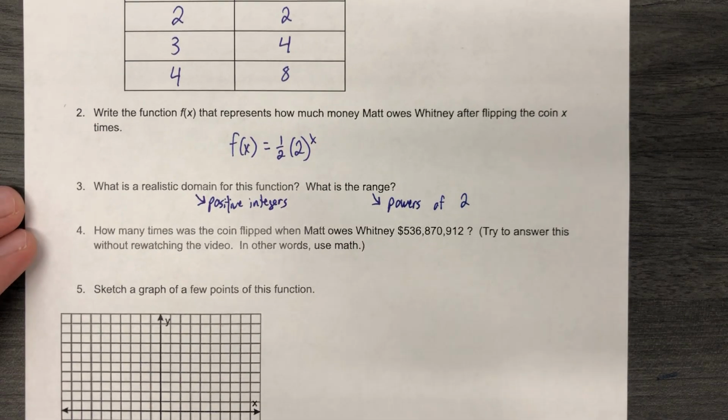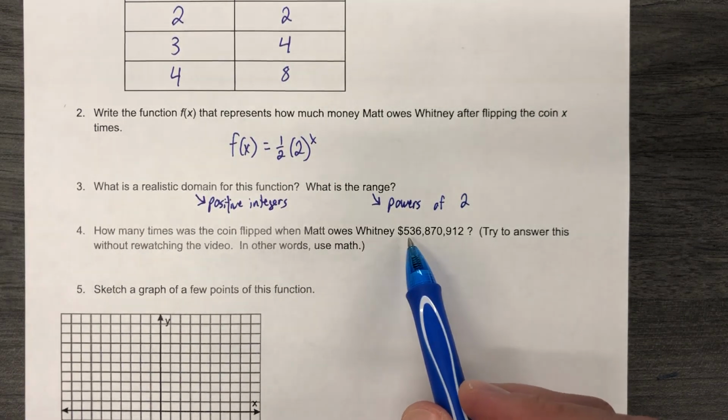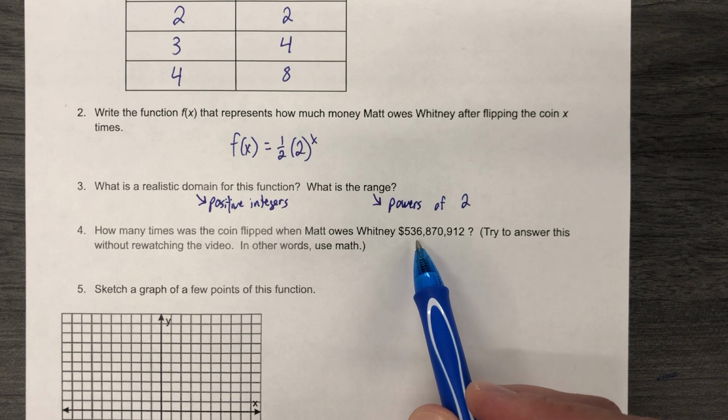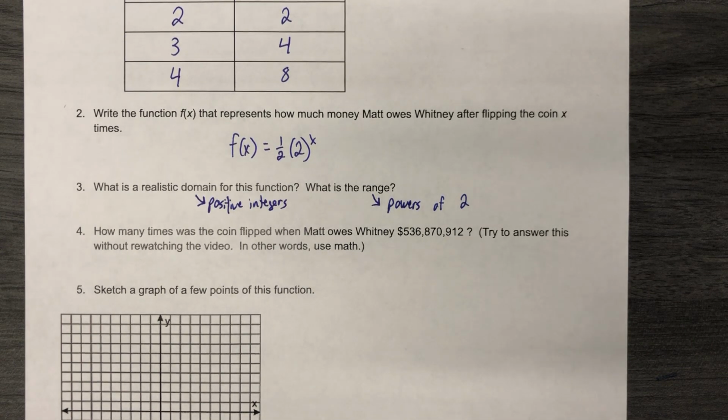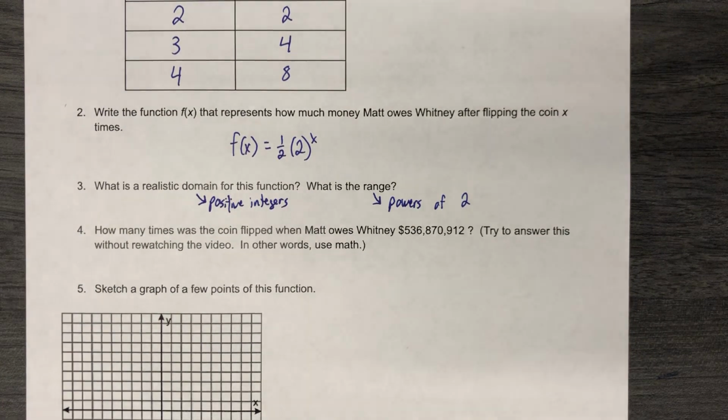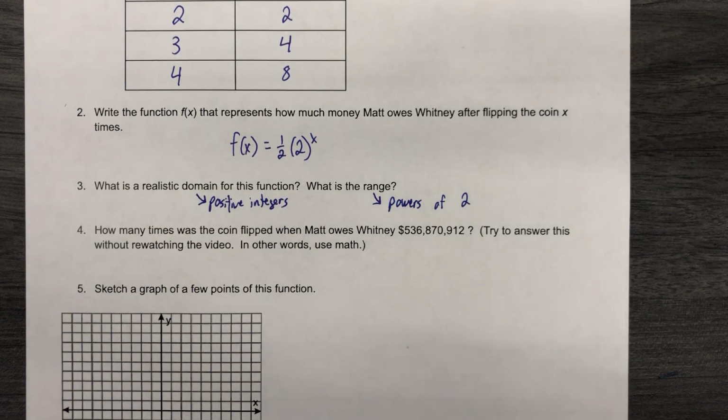All right, so how many times was the coin flipped when Matt owes Whitney $536,870,912? We're going to try to answer this without rewatching the video, and we're going to use math. So I am going to grab a calculator here, and that's going to help me work through a process, and you're going to see where we're going with this. There's more than one way to do this one, and we're going to learn a method in the next lesson that'll help us solve an equation like this.